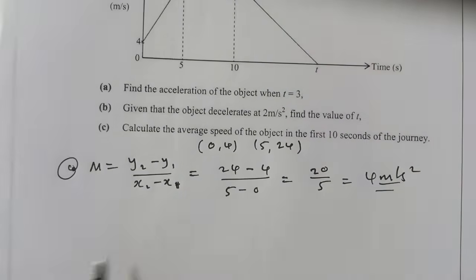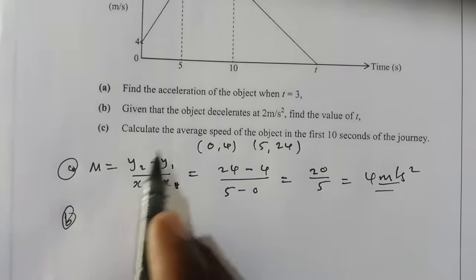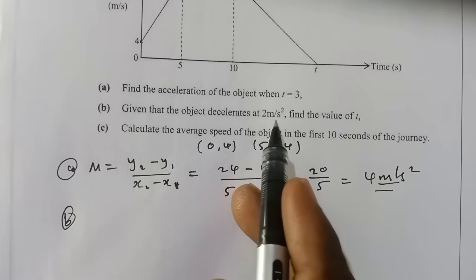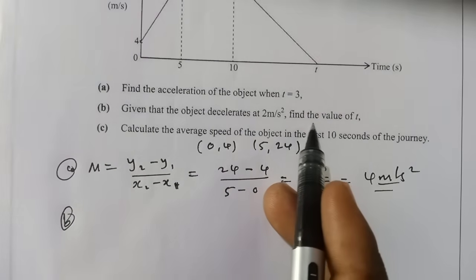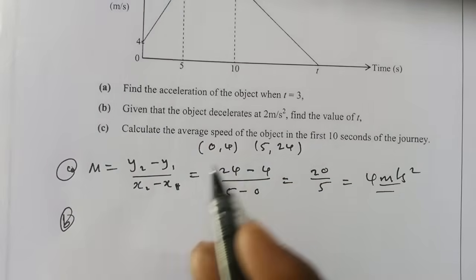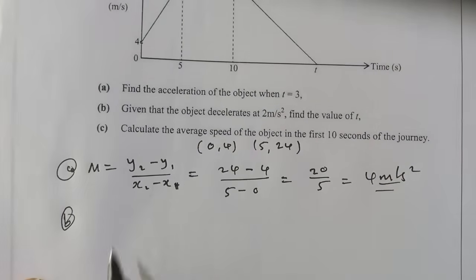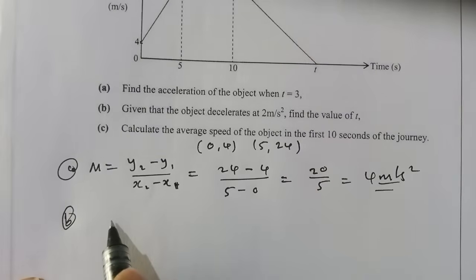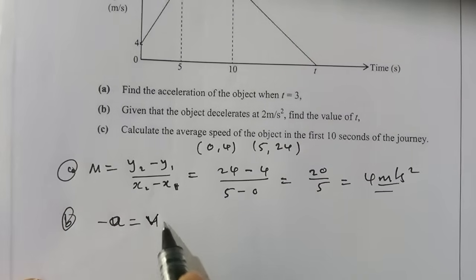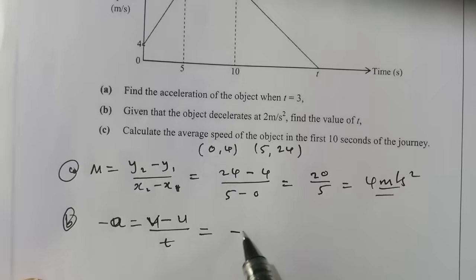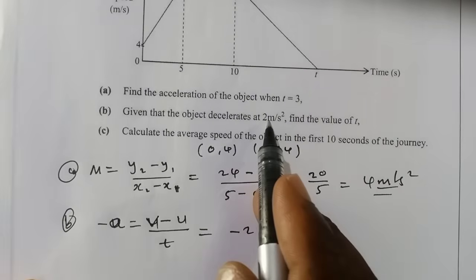For B, given that the object decelerates at 2 meters per second squared, find the value of t. So we want to find the value of t. So what is the value of t here? We can say deceleration, the formula for finding deceleration. Okay, here we have negative 2, because they have given us 2 meters per second squared.